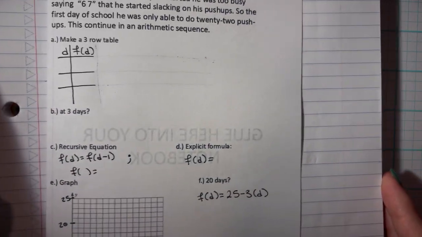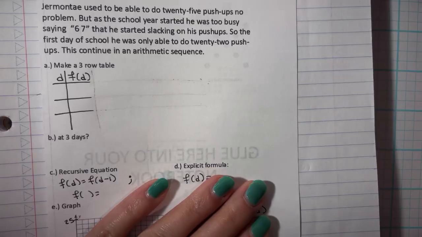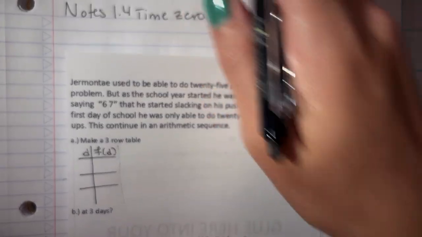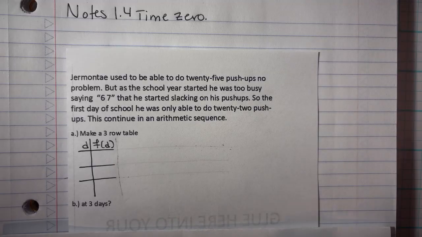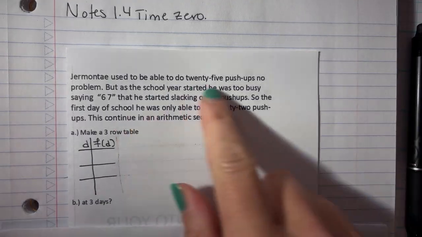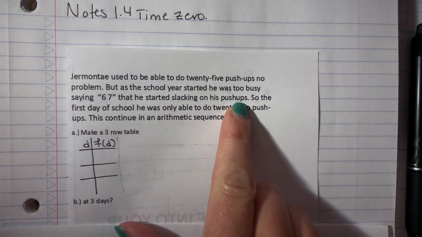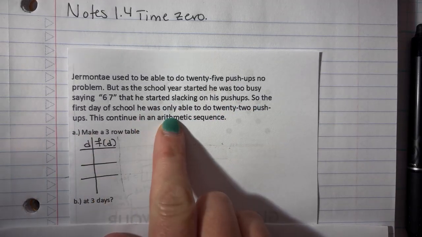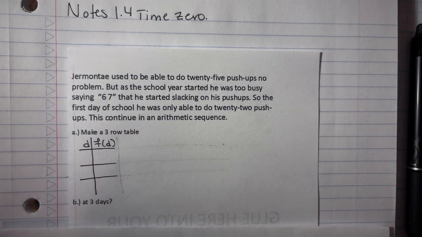All right, the next problem is a word problem, because you guys are driving me nuts with this. So, Giamonte used to be able to do 25 push-ups, no problem, but as the school year started, he was too busy saying 6, 7. Then he started slacking on his push-ups. So, first day of school, he was only able to do 22 push-ups. This continues in an arithmetic sequence.